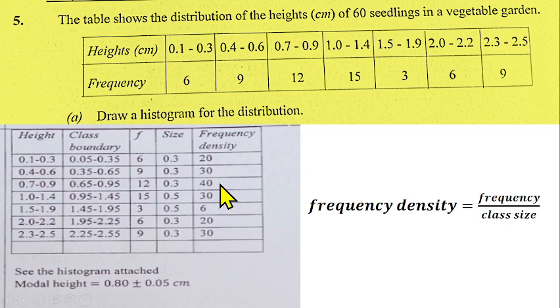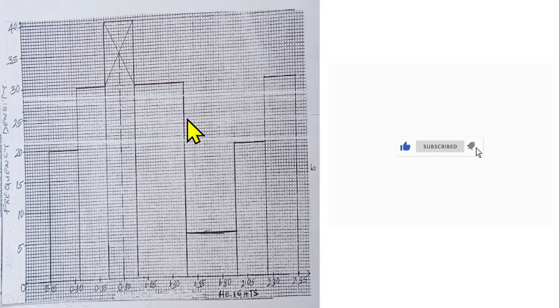Having gotten this, now you can go and draw the histogram with these class boundaries and the frequency density. Frequency density will be on the y-axis and the class boundary will be on the x-axis. If you draw the histogram with this, you'll have something like this on the screen right now.